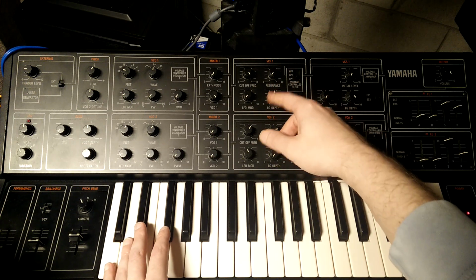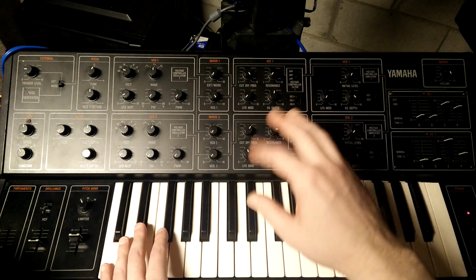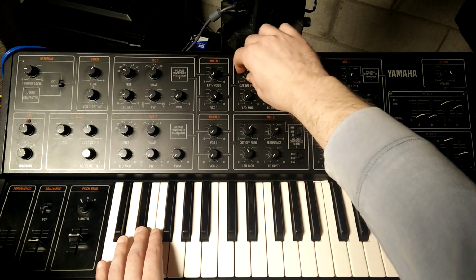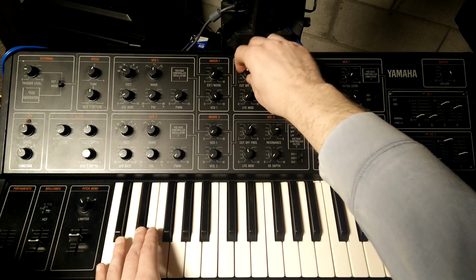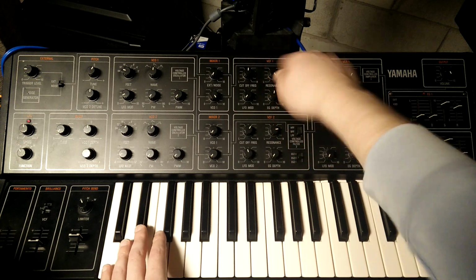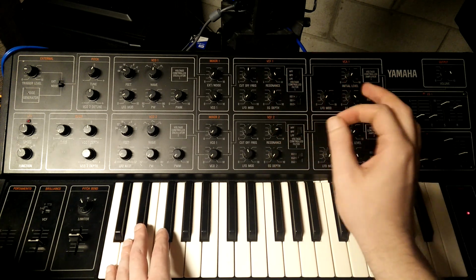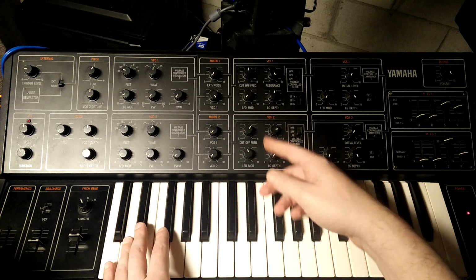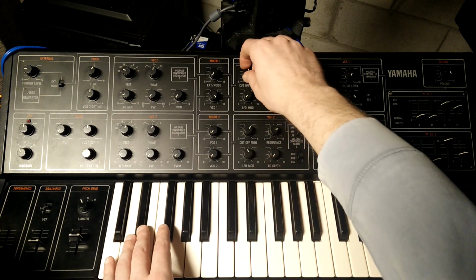So to explain resonance, it puts a little peak on the sound, and you can move it around then with the cutoff. Some filters, when you crank the resonance all the way up, will start to self-oscillate and make their own tone, which is pretty useful. This one doesn't do that normally.